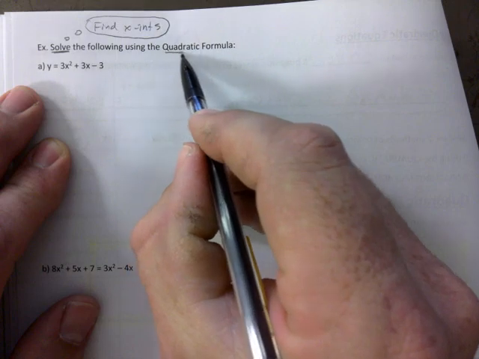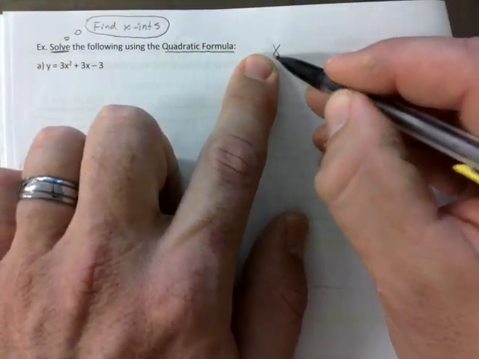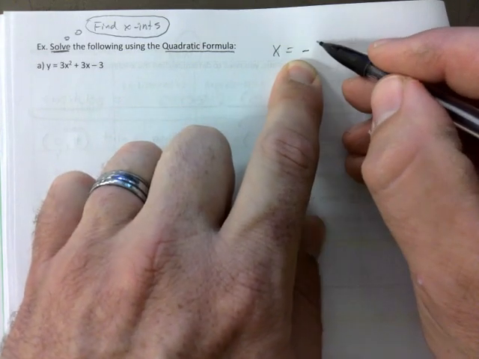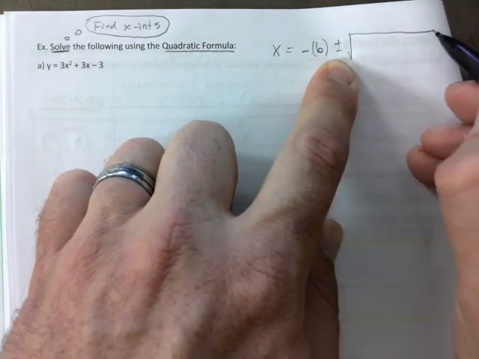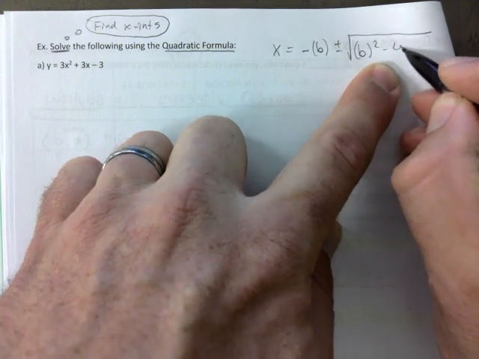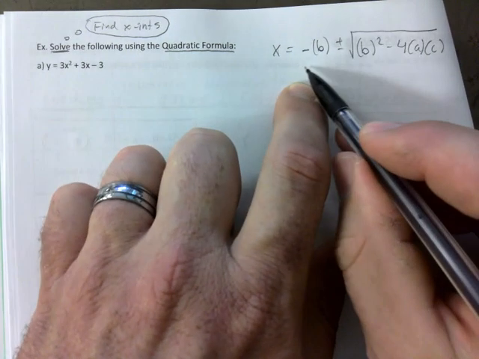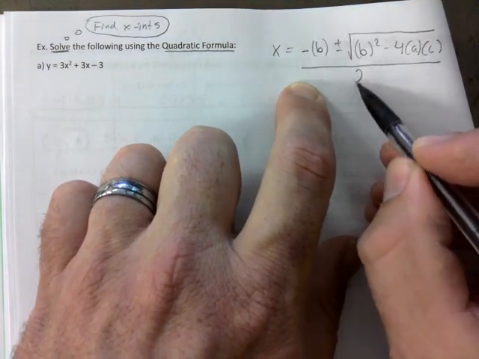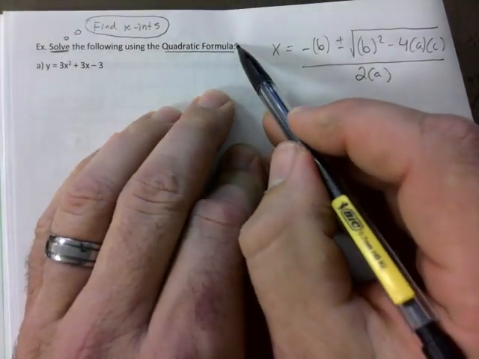And I have to use the quadratic formula, which means, here it is, one more time. Get used to writing this out because you're gonna need it. 4 times a times c, all of that divided by 2 times a. So that's the thought you're having.